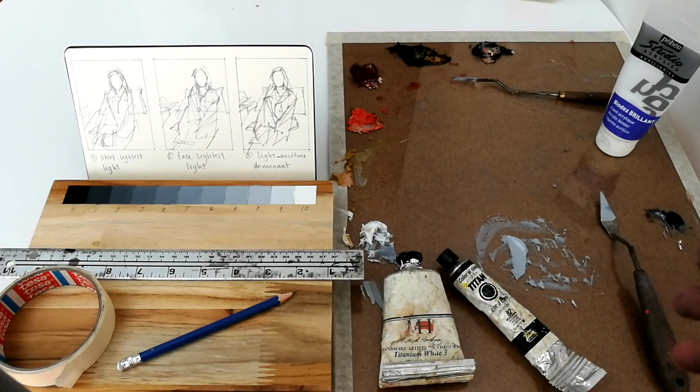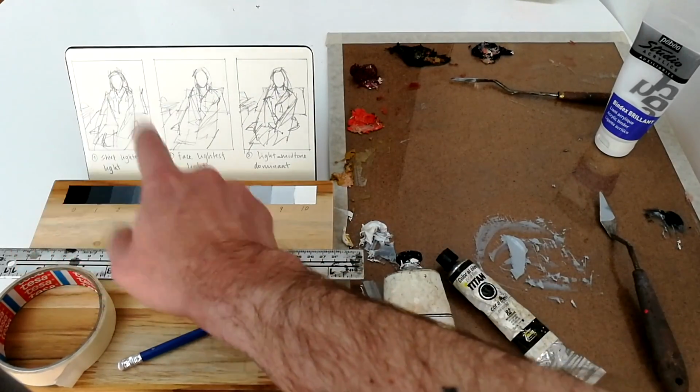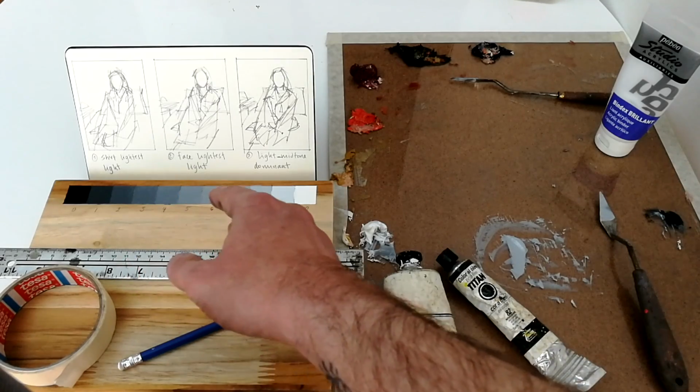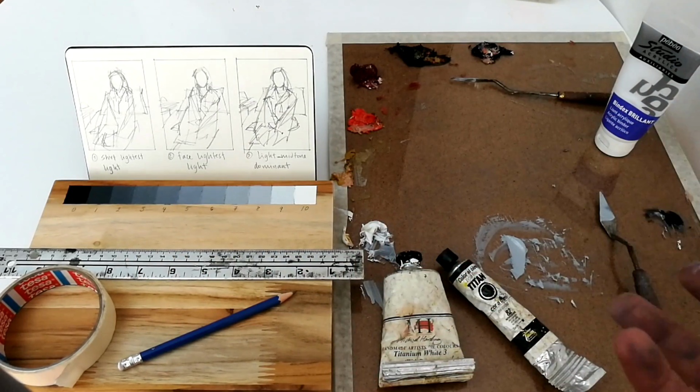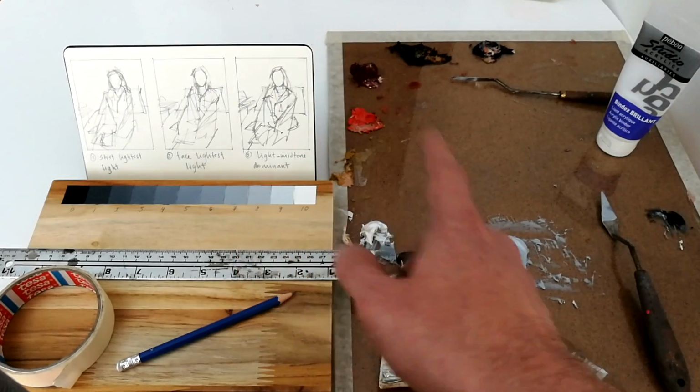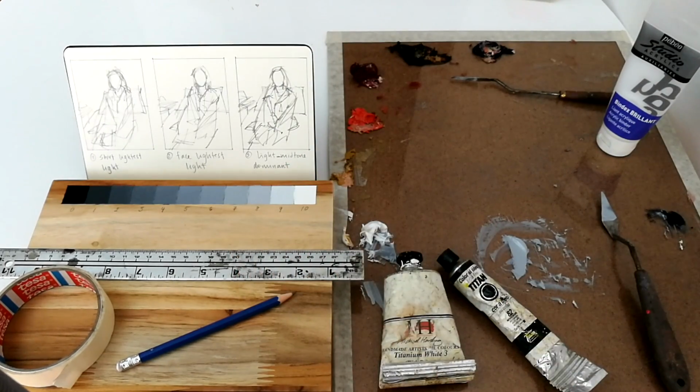So we can attest to the fact that this is really, really important for us painters that are attracted to naturalism. But, and this is the thing that we seldom remember, value can also be used as a compositional tool. It can also be used to create hierarchy.